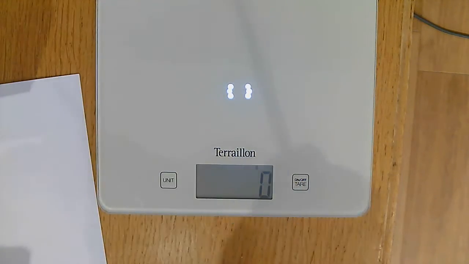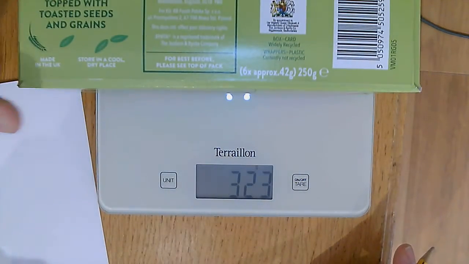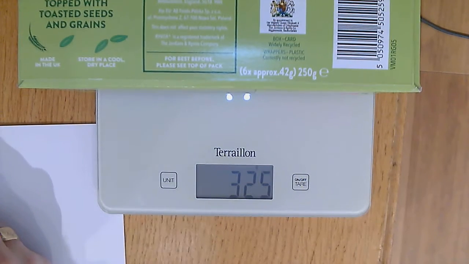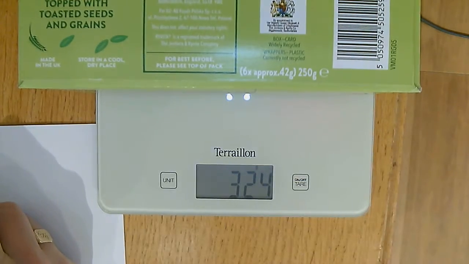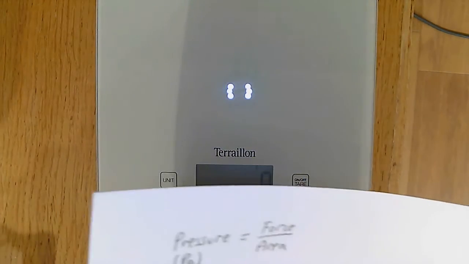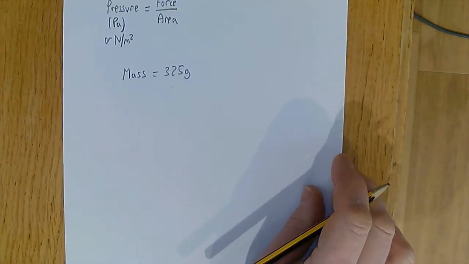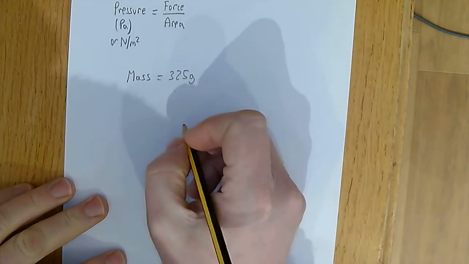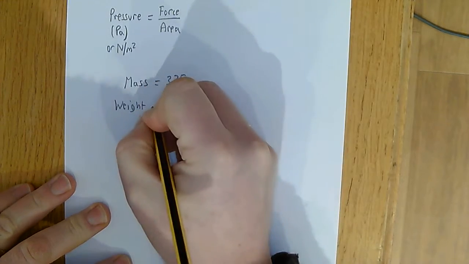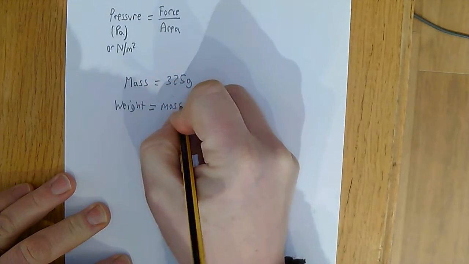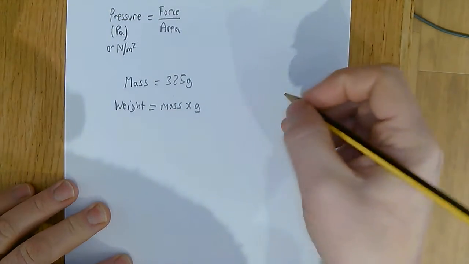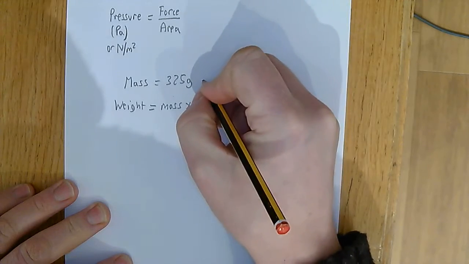Now these measure the mass in grams, and we can see that with the box there we have a mass of 325 grams. So we're going to put that to one side just now. From earlier in our topic we learnt that the weight, the force acting downwards due to gravity, is equal to the mass times the gravitational field strength, g, where the mass is measured in kilograms.